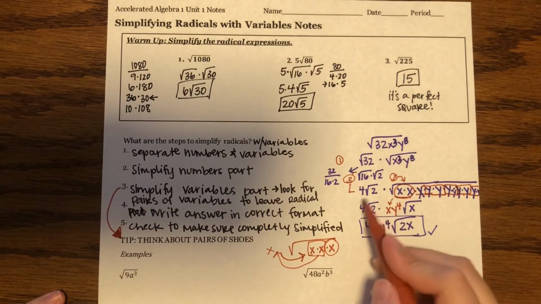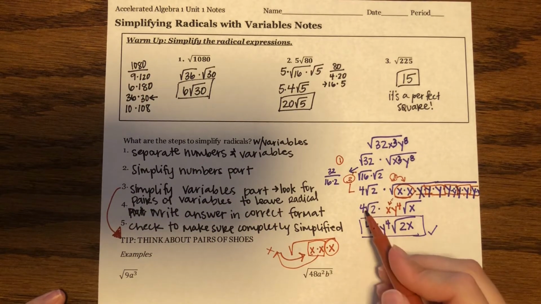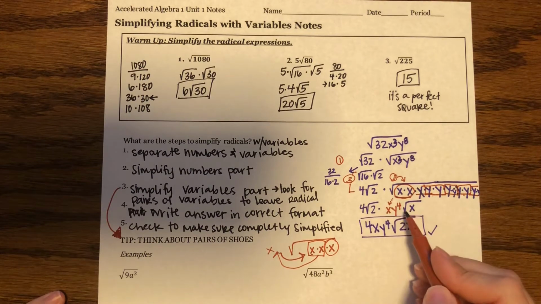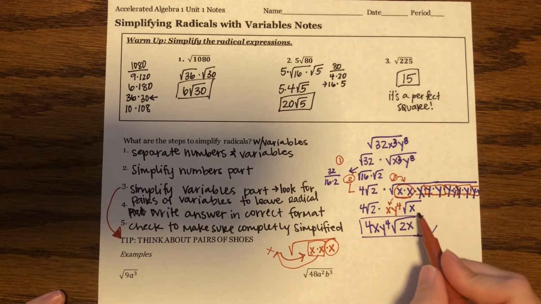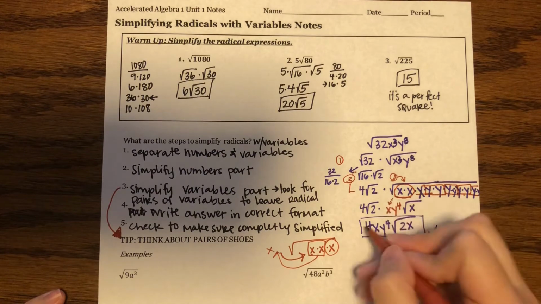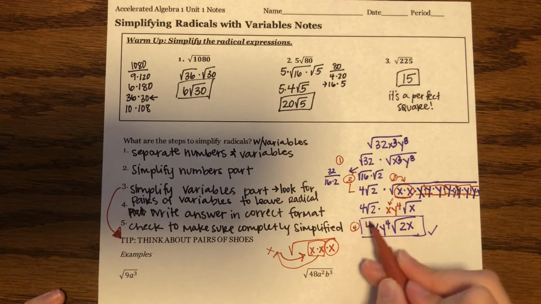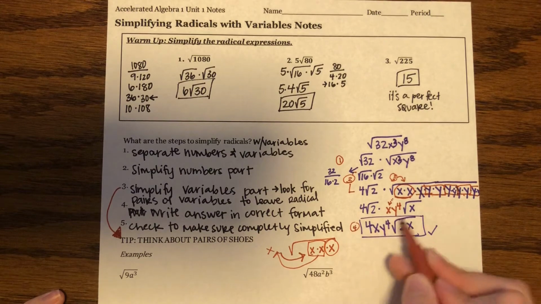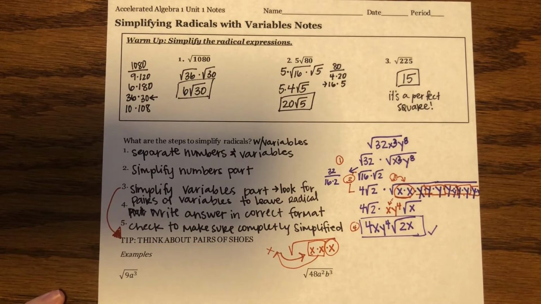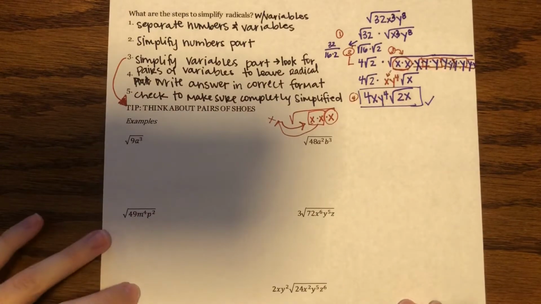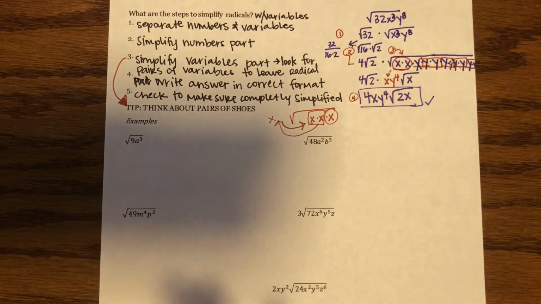And then we have our 4 square root of 2 from our numbers part, and then we have our variable simplified. We're gonna rewrite it in the correct format. We're going to do everything outside of the radical sign together, and then everything inside goes next to each other. Okay. So we're going to do a few examples together, worked through.